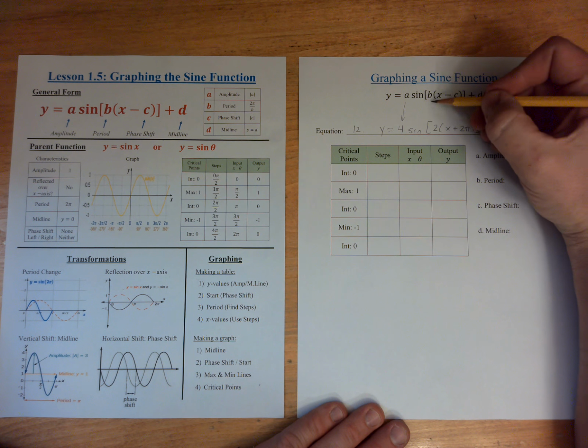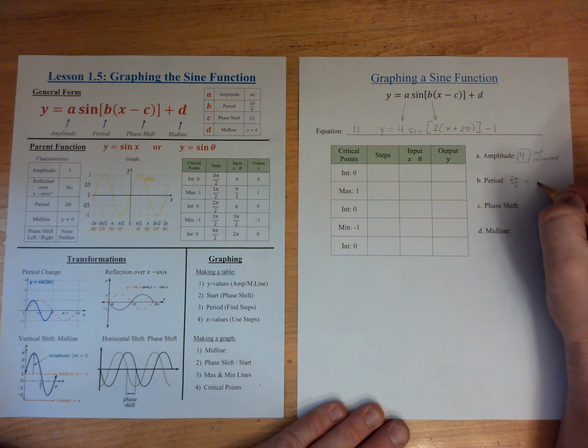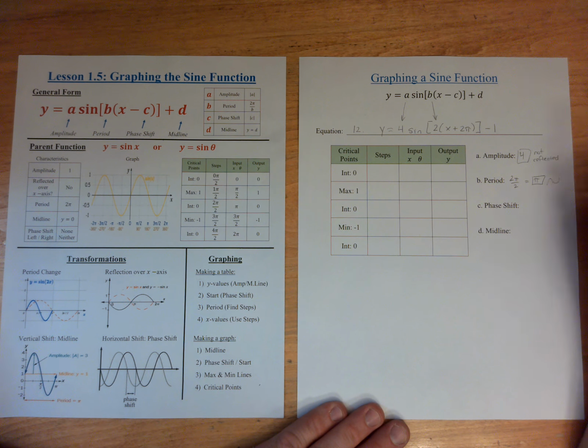Period, that's the B value, and I drop this down here. So a normal period is 2 pi divided by 2. Period is pi. That means we're gonna do one complete wave, one up and down, in the distance of pi.